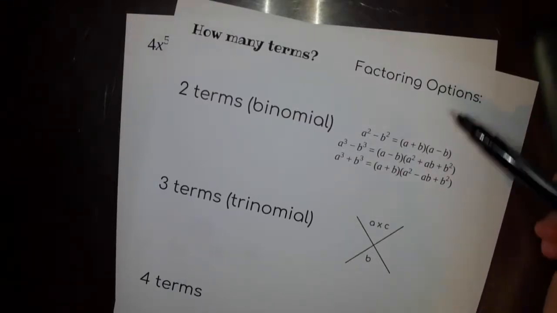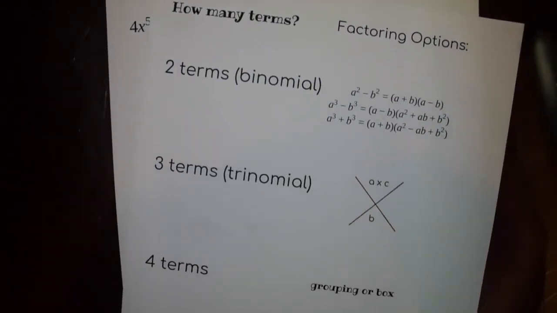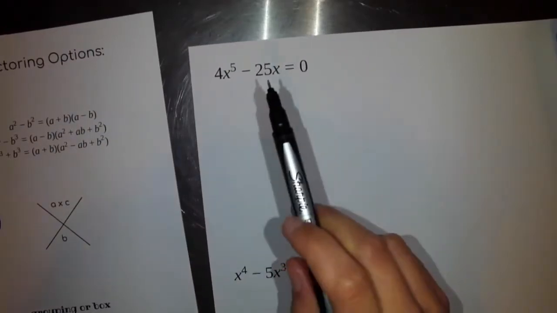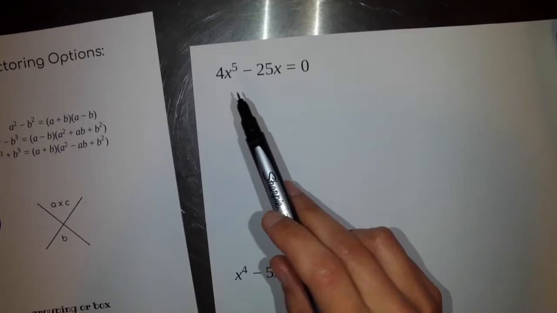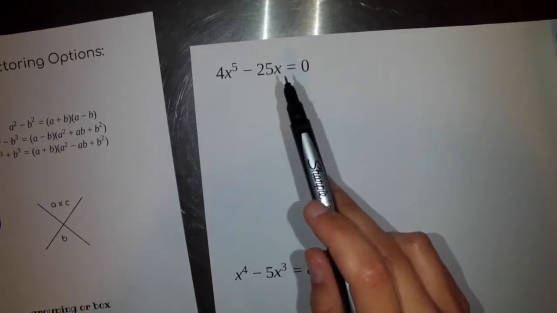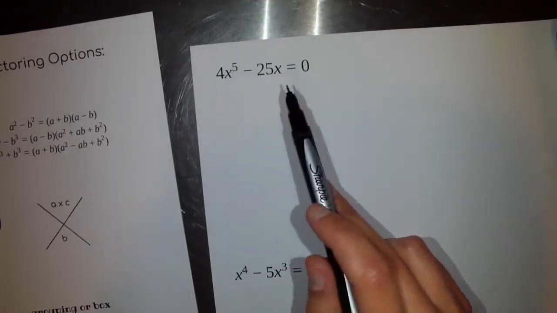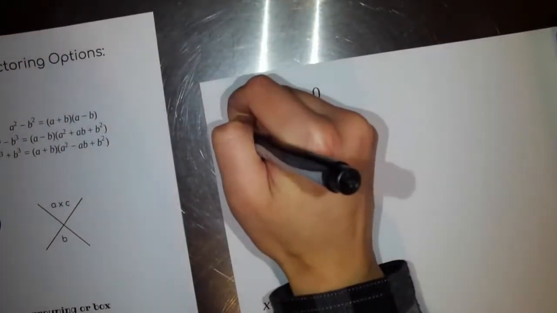Okay, now we're going to take a look at a couple more examples with factoring and then solving. So again, with the factoring, before we decide which of these factoring options to use, we have to take out the GCF and make sure it's equal to 0. So looking at this problem, it's already equal to 0, and there is a GCF. Between 4 and 25, there's not a GCF, but they both have an x. So x would come out.